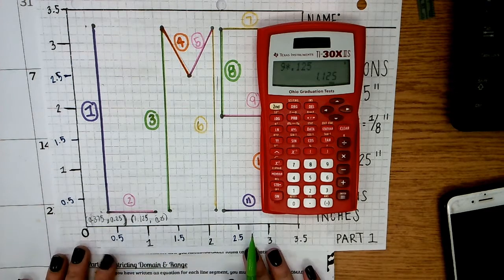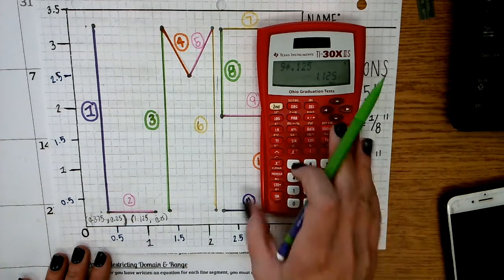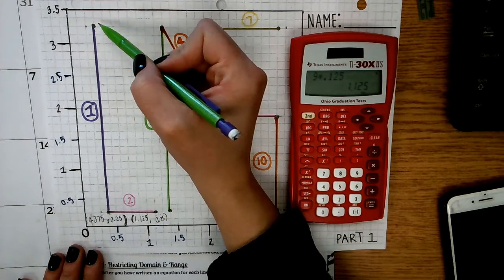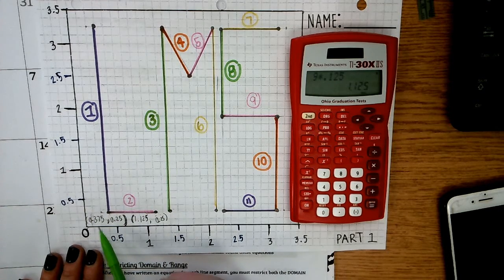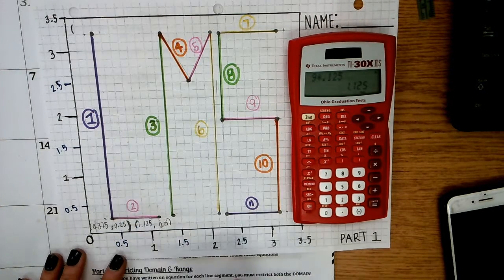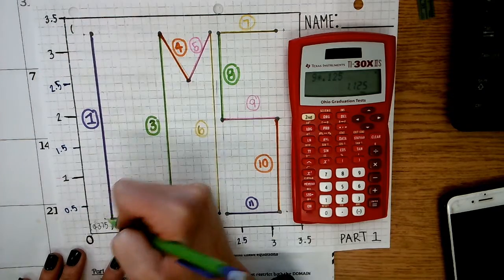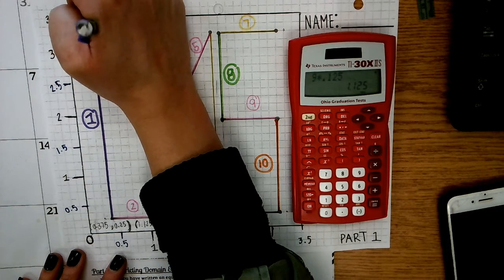So you're going to go through and you're going to find the coordinates of every beginning and end point for each segment. So we'll do one more together. Up here, this point is on the same purple line segment as the first point I found. So they're going to have the same x value. So my x value here, I already know without doing any calculations, it's going to be the same because they're on the same vertical line. So my x value is 0.375.